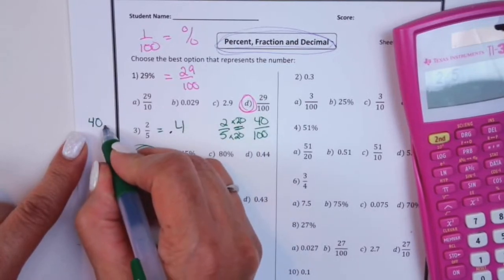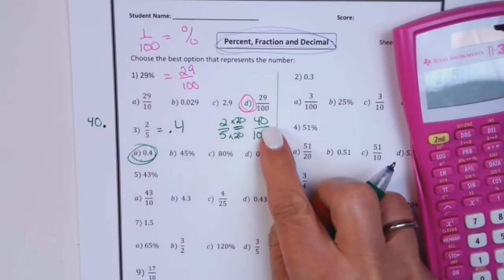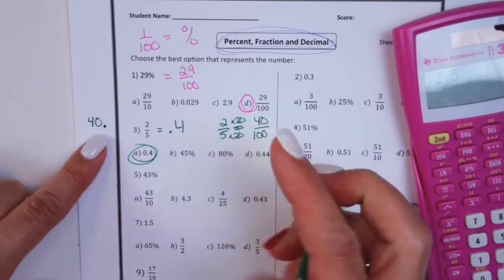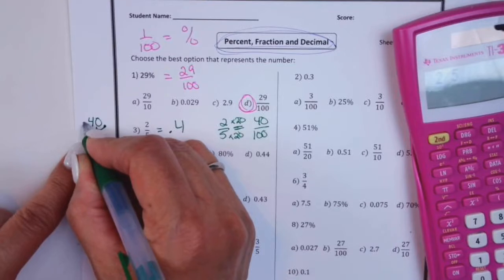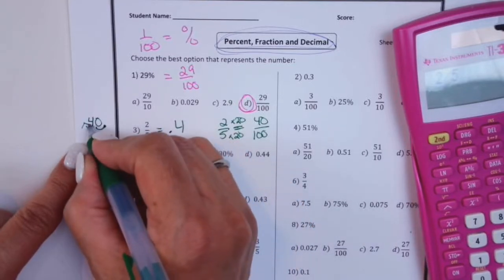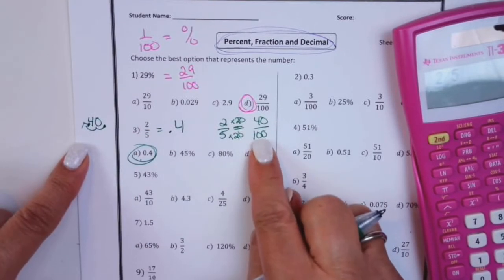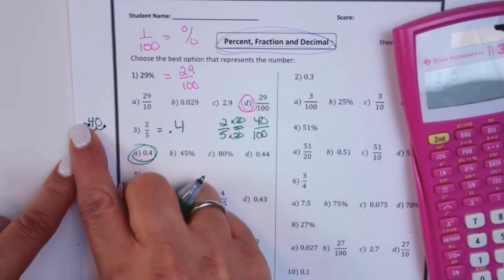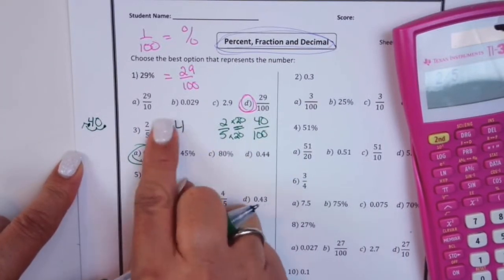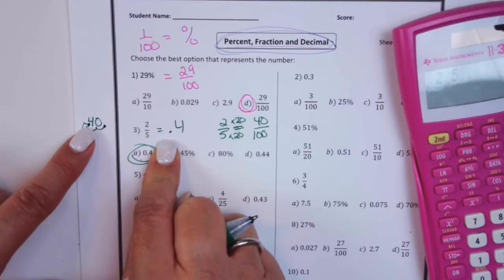Its decimal point is here. We don't write it because we know that it is after that 0. So what we would do is move the decimal 1, 2 to the left. Because we are dividing by 100, we have 2 zeros in the 100, so we move it 2 to the left. And that's how we would get the 0.4 as well.